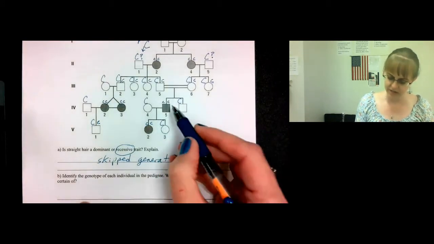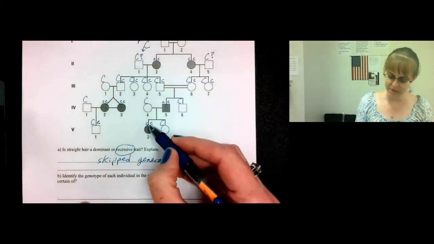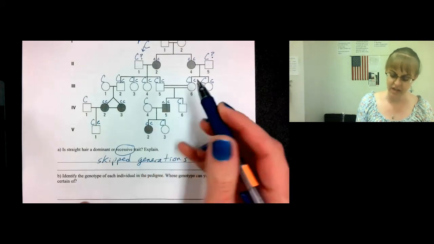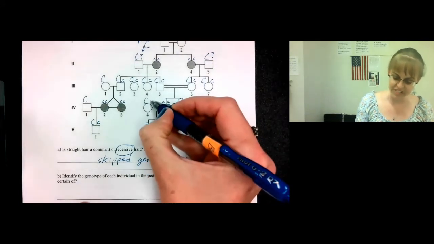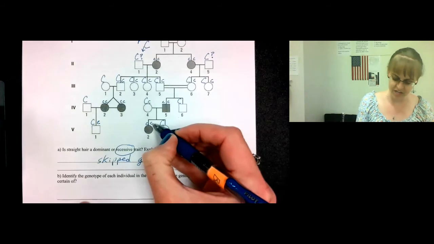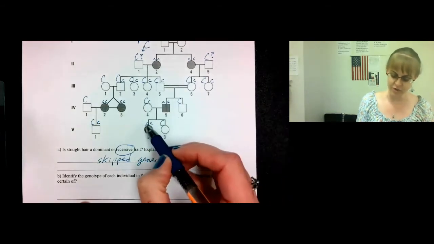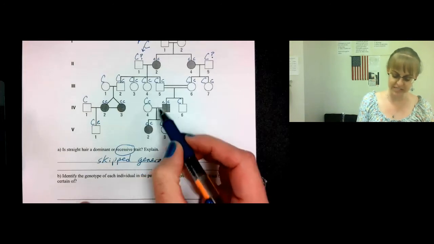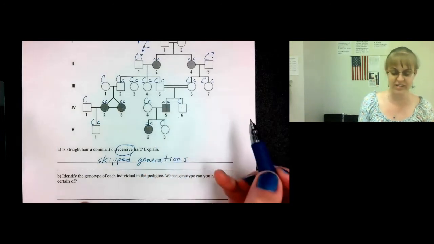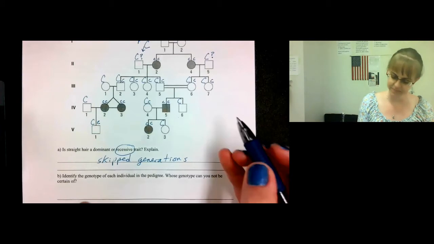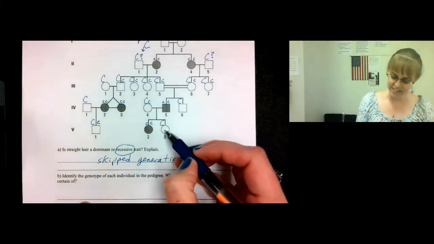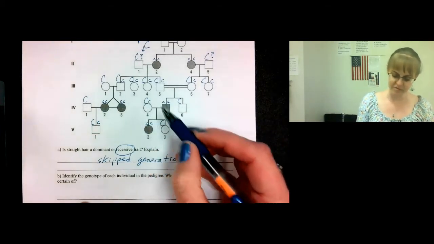Over here, this parent passed on the lowercase, so this parent must also have passed on a lowercase c. Otherwise, you couldn't have somebody with 2 lowercases unless both parents had a lowercase to pass on. This child got a capital C from this parent.